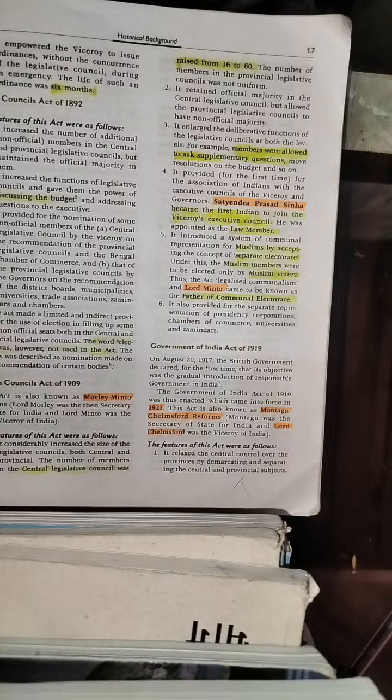It enlarged the deliberative functions of the legislative council at both the levels. For example, members were allowed to ask supplementary questions and move resolutions. It provided for the first time for the association of Indians with the Executive Council of the Viceroy and Governors.